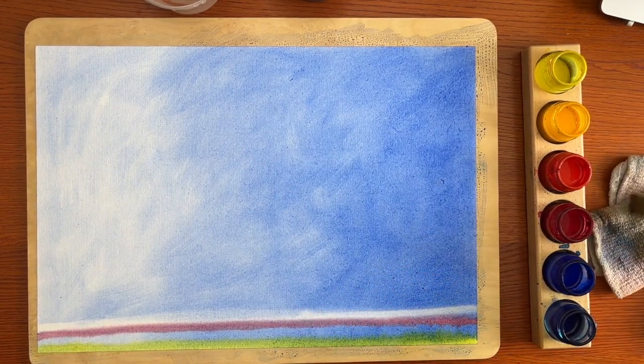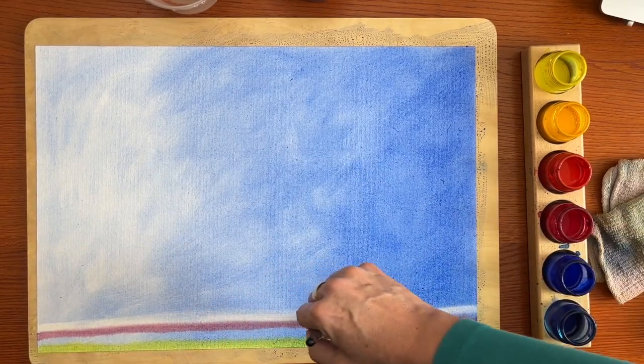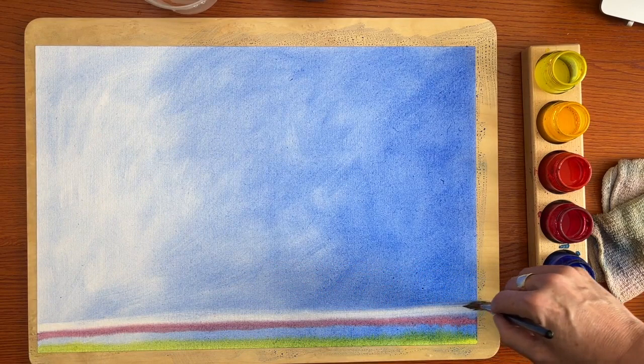Remember to dry your brush after every lifting, and the rag will then take the dampness out of your brush.